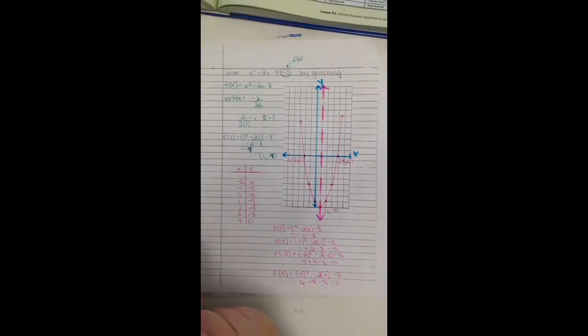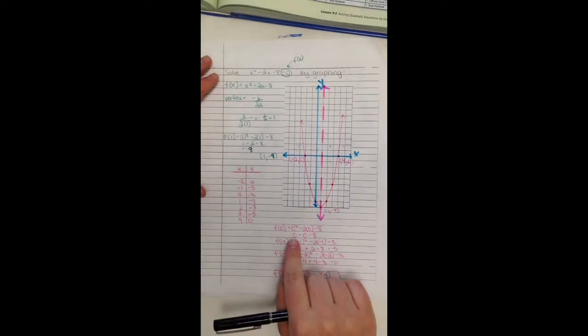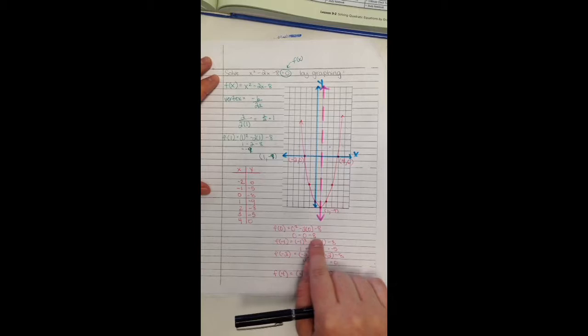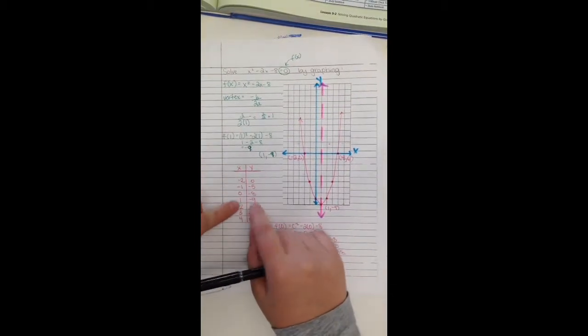My video shut off somewhere in the last one, so you're going to have to just follow along with what I have written already. But we ended up back here where we had 0 minus 0 minus 8, which gives us -8. And that's going to be the next point.